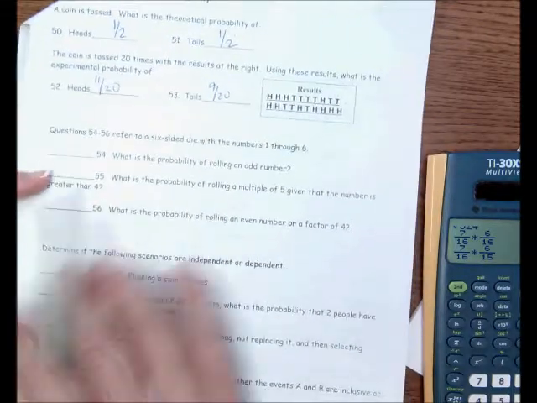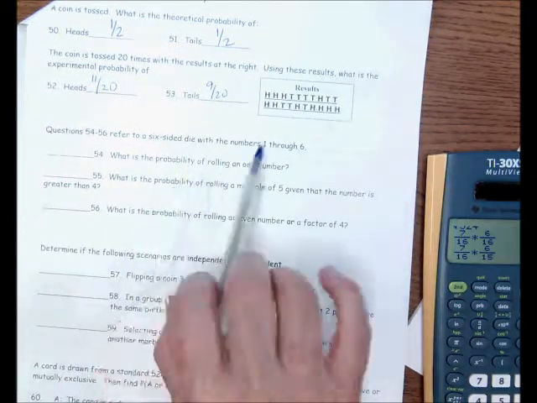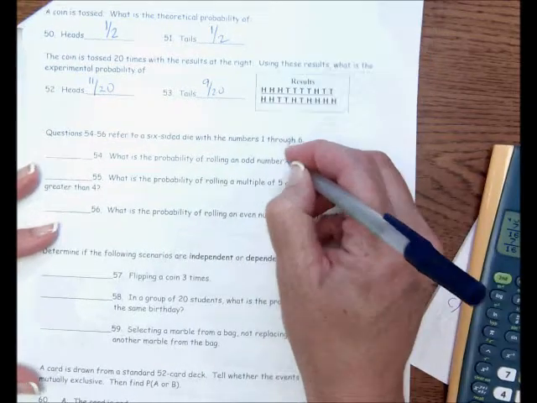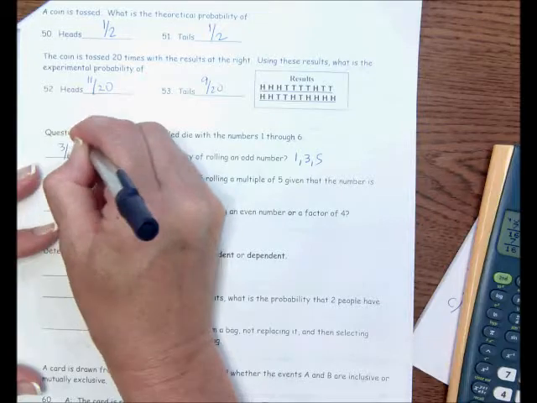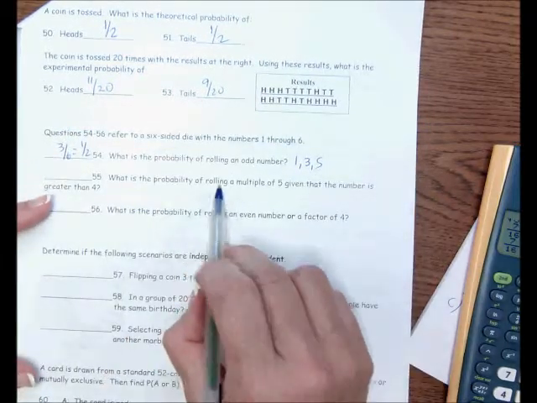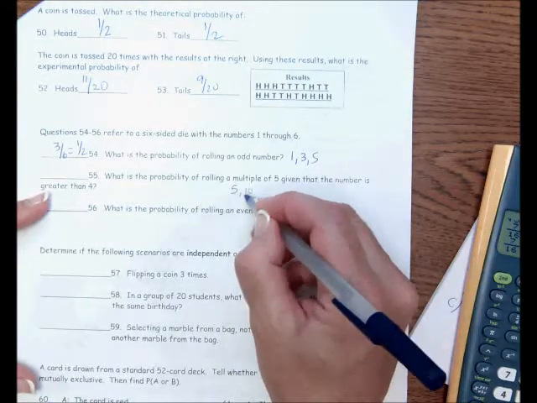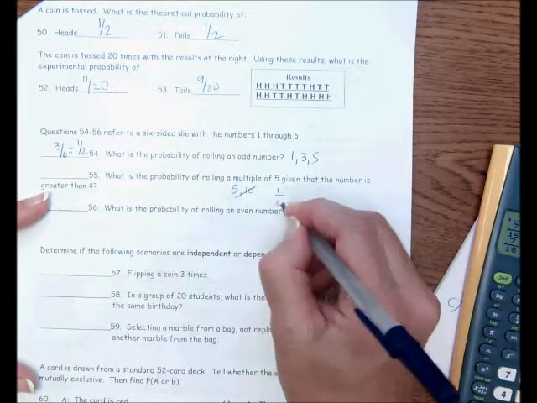Perfect. 54. Refer to the 6-sided dice with the numbers 1 through 6. What is the probability of rolling odd numbers? There's 1, 3, and 5. So that's 3 out of 6, so that's 1/2. What is the probability of rolling a multiple of 5? So that would be 5 or 10, but that doesn't count. It's just 5. So that would be 1 out of 6.